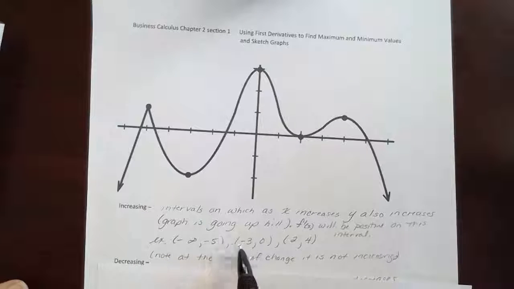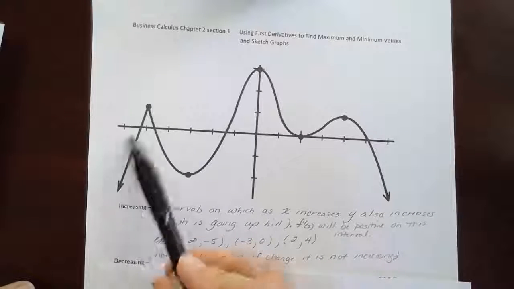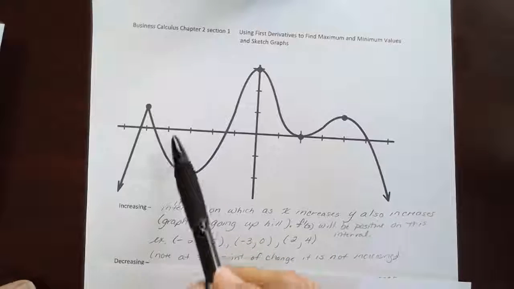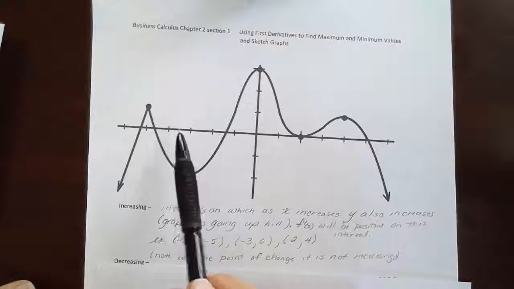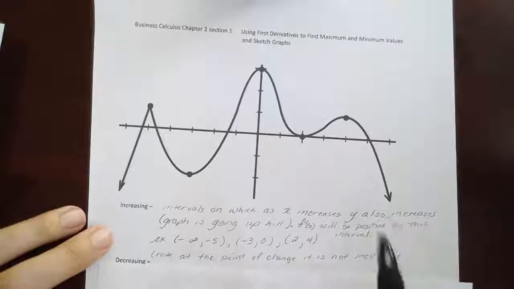Now notice they're in parentheses, which means they're open intervals. The endpoints are not included. At the point of change, where you stop going uphill and start going downhill, you're actually not doing either one of those things. So therefore, we're going to use the parentheses on our interval notation.